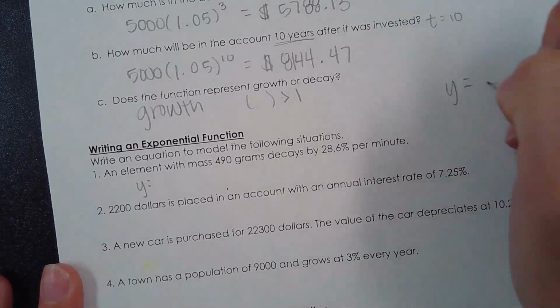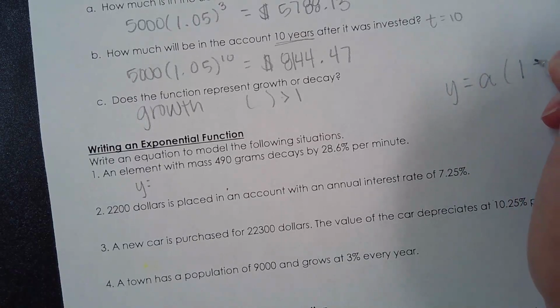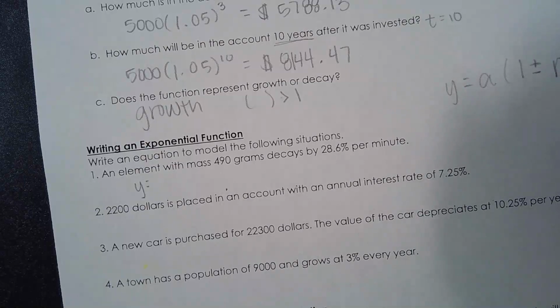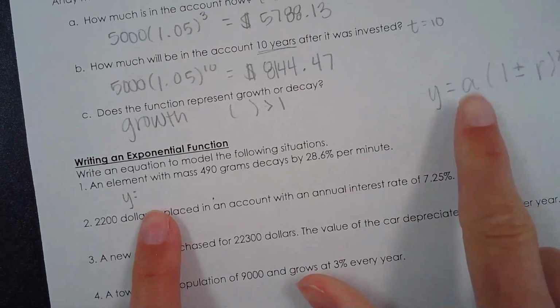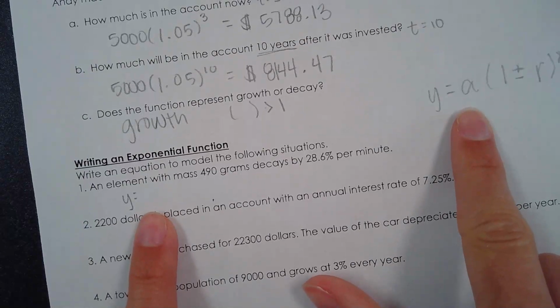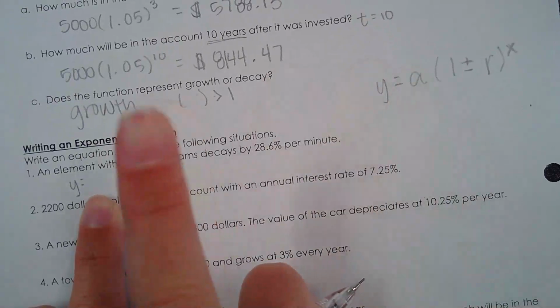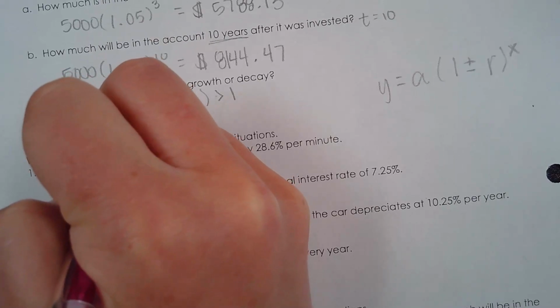So it's y equals A, parentheses, 1, either plus or minus. I'm going to write them both right there. Do y'all remember that little symbol that we've kind of seen before? We talked about that a little bit last unit, to the x. So that A is our starting amount, our initial amount. So what do we start at this time? 490. Good. Are we okay with that?